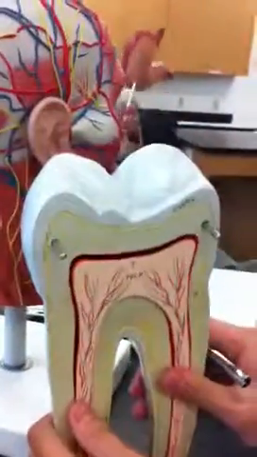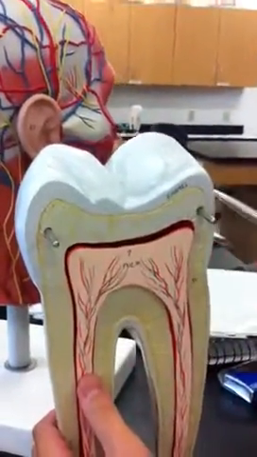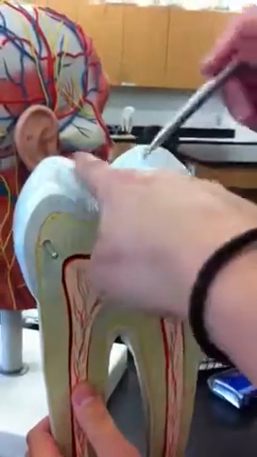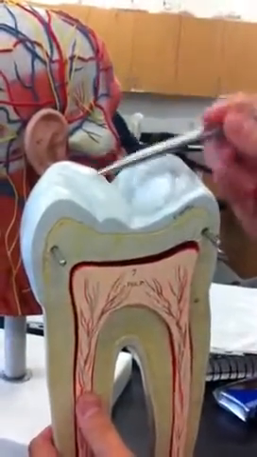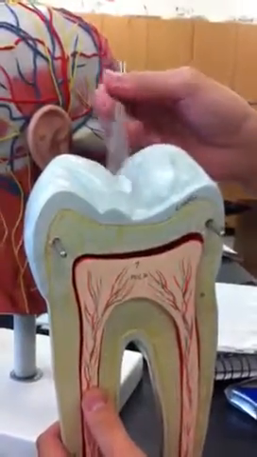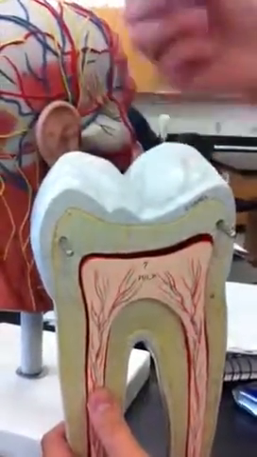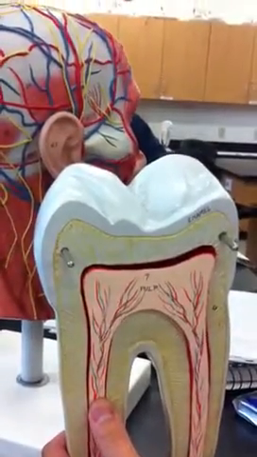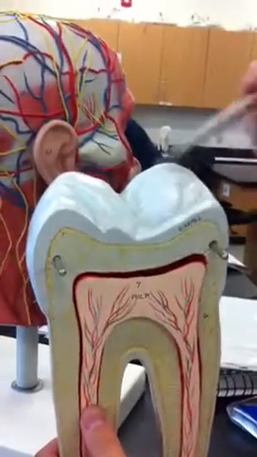And we know that the part of the tooth is the occlusal part. It's the part of the tooth that just kind of grinds your food, and it touches the upper and lower and upper teeth touch on that side. And that part of the tooth is called the crown.